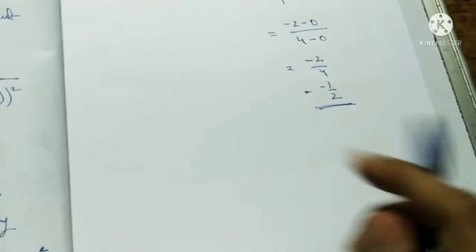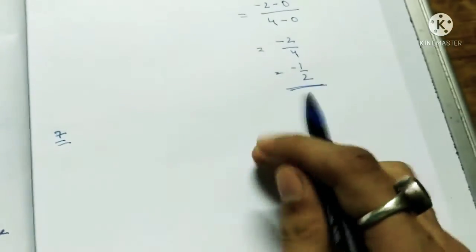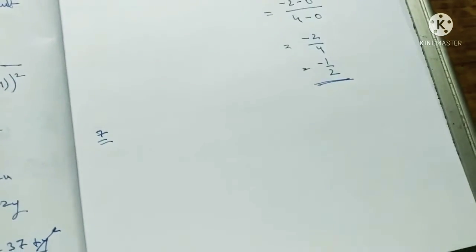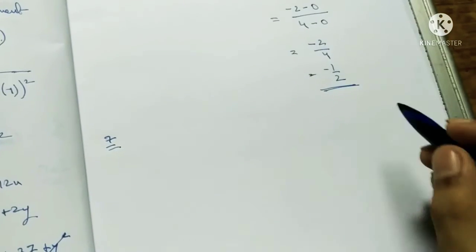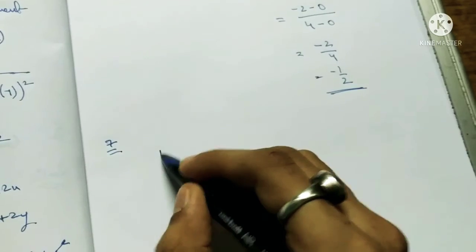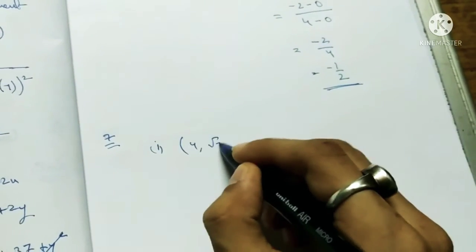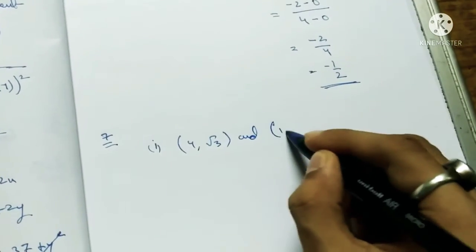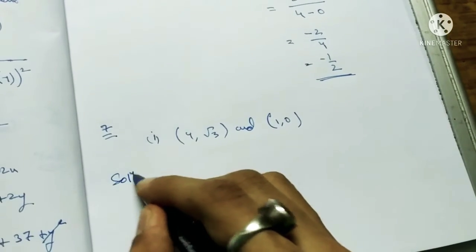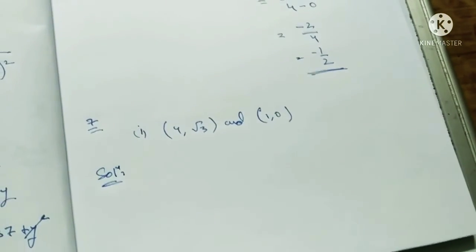Next you see question number 7. Question number 7 is saying: find the inclination and gradient of the line joining the following pairs of points. Find the inclination and gradient.